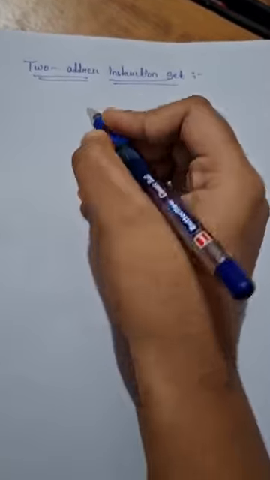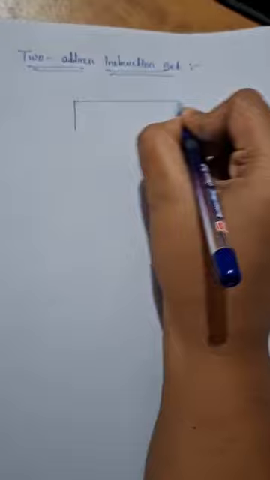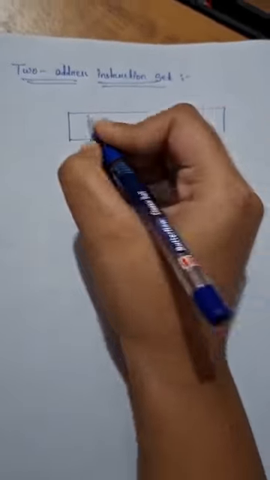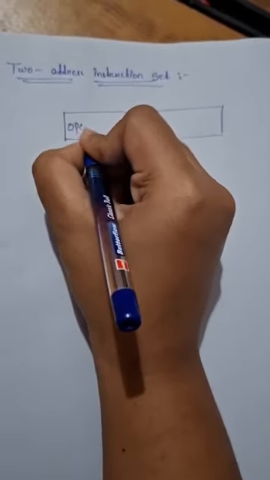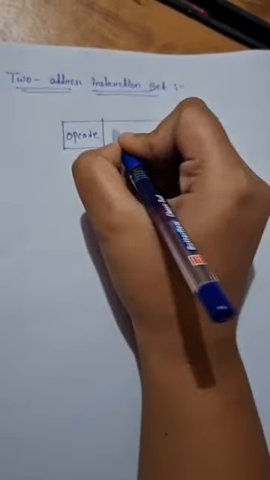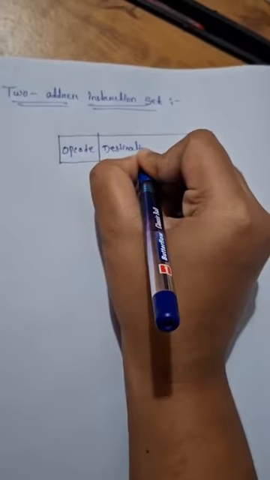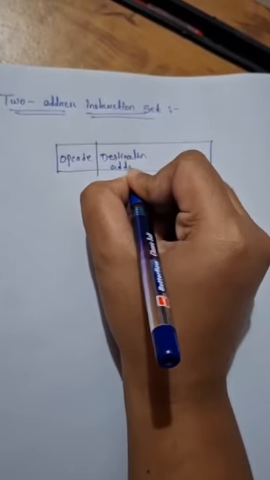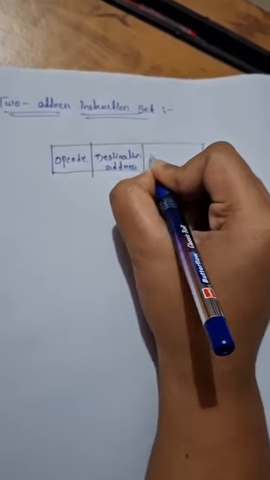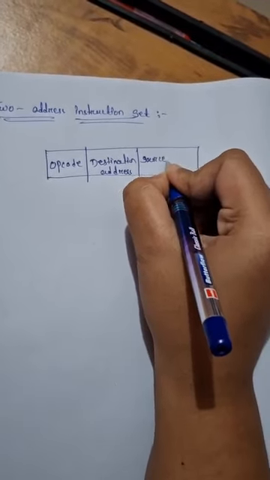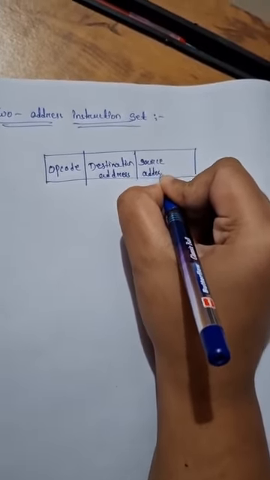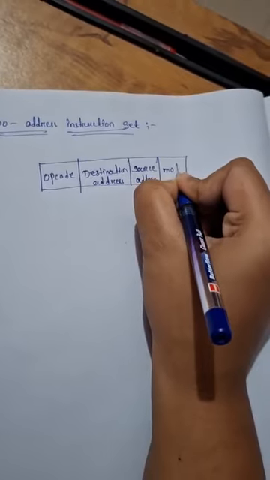So in this 2 address instruction set we have 4 parts, like one is opcode, one is destination address, one is source address, and the final one is mode.